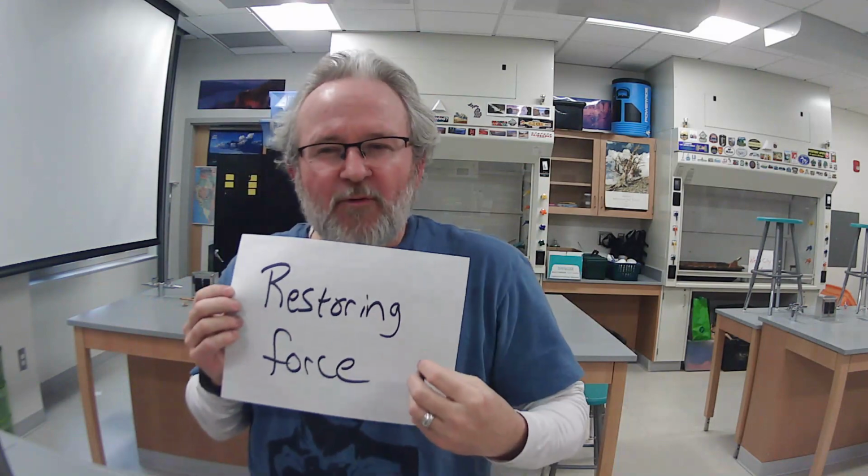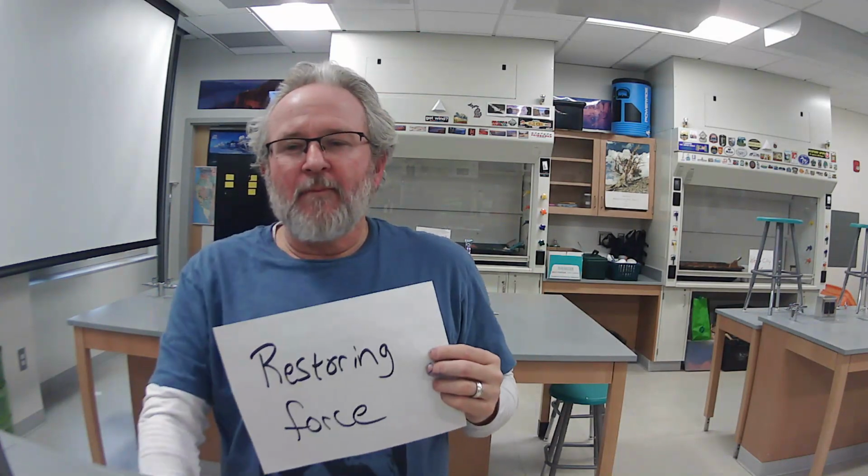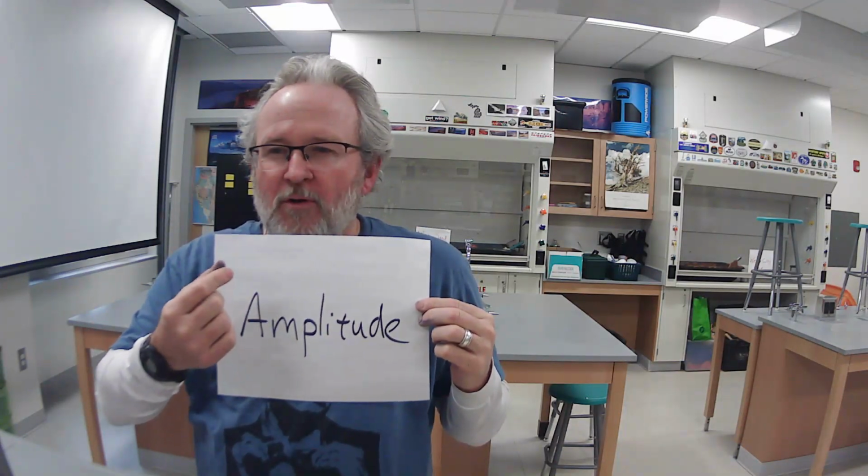The restoring force is the force that pulls the pendulum back towards equilibrium. And that is a component of the weight of the bob. When we're describing that motion of a pendulum, at equilibrium position, that's kind of like that 0 point. That's where it has zero potential energy.